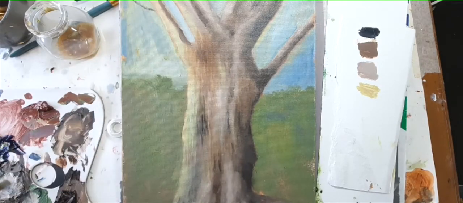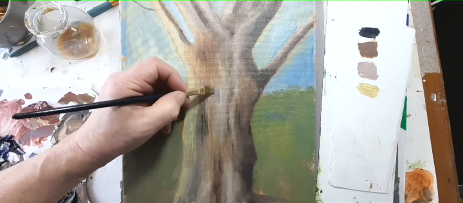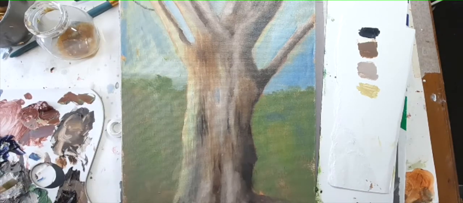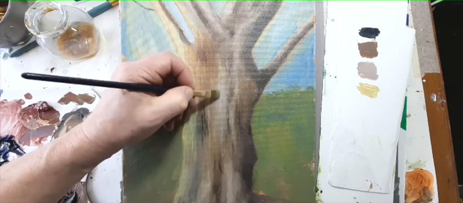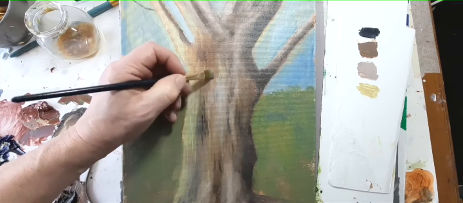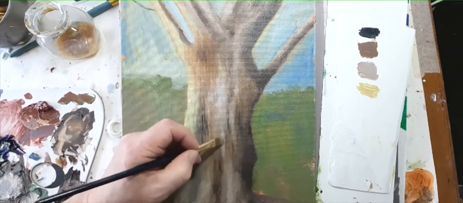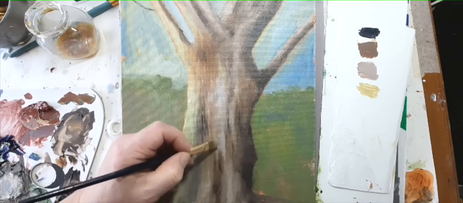And then maybe let's go back to a little bit lighter tone here, the grayer tone actually, get a wee bit more brown into it. So again, have a little light section maybe here, as if the tree is coming forward as a ridge.